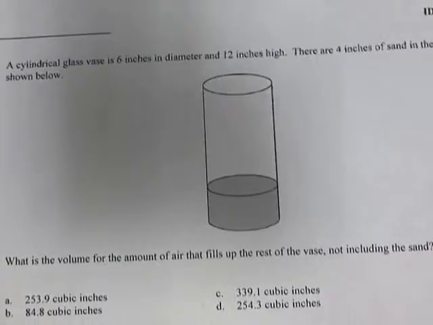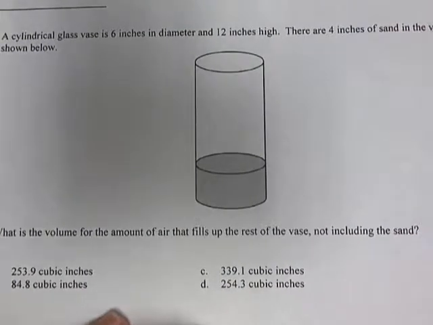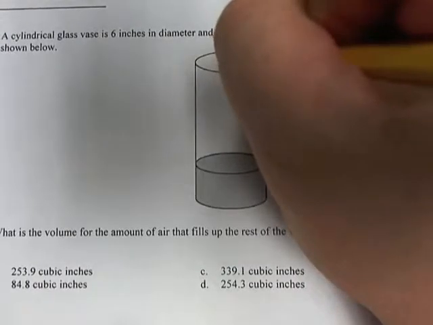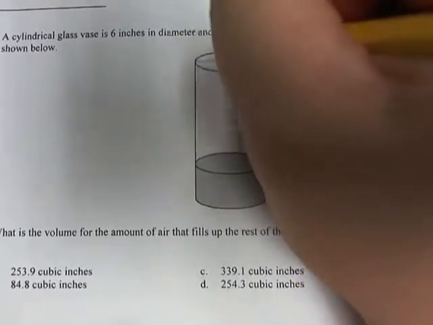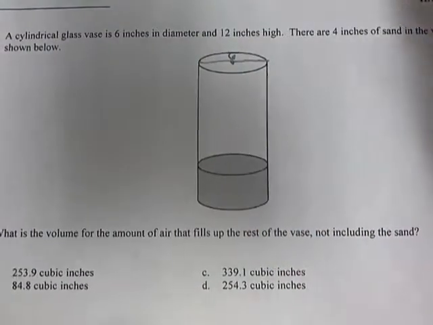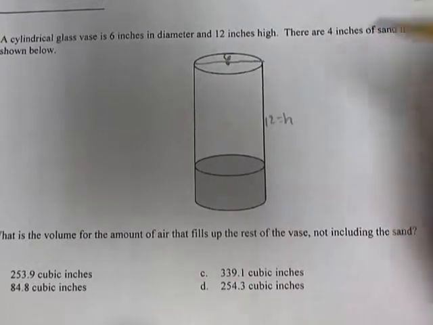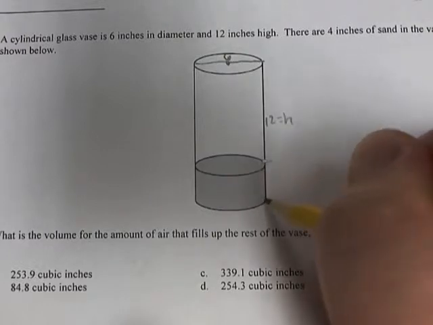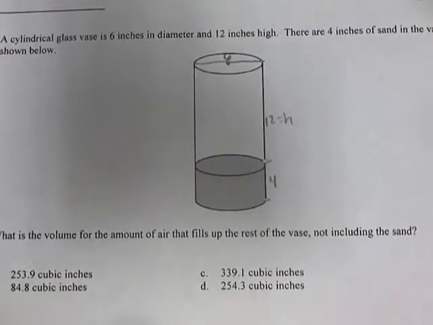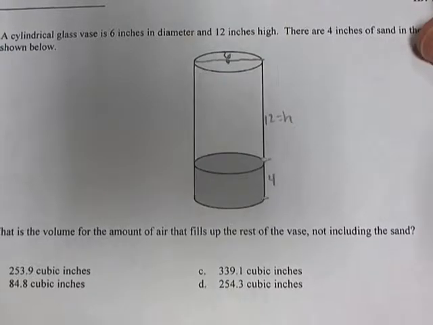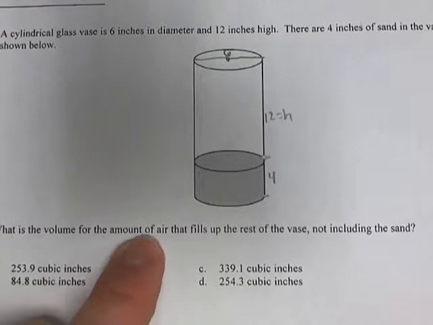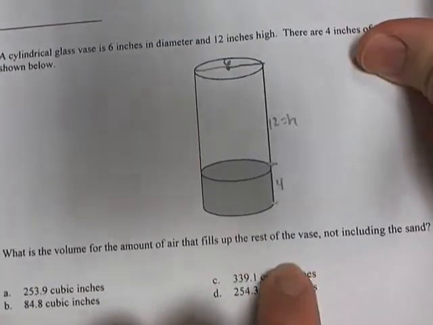Number 9. A cylindrical glass vase is 6 inches in diameter. Let's draw that into the picture because it's not drawn for us. And 12 inches high. There are 4 inches of sand, so from here to here is 4, in the vase, as shown below. What is the volume for the amount of air that fills up the rest of the vase, not including the sand?